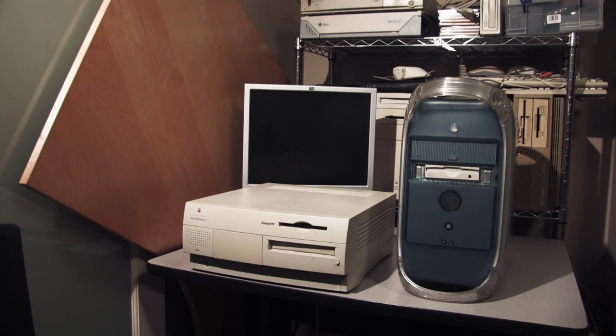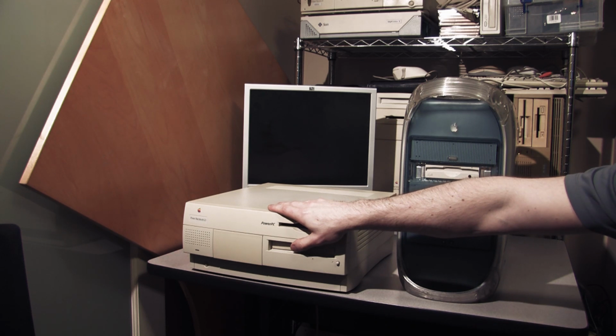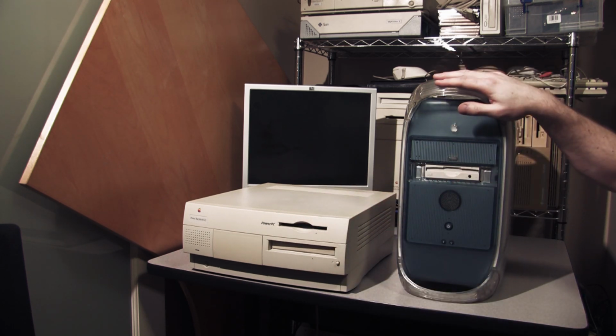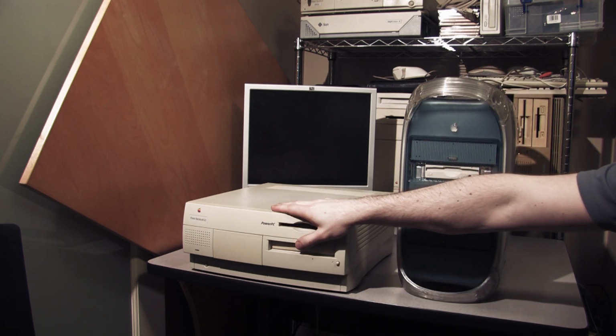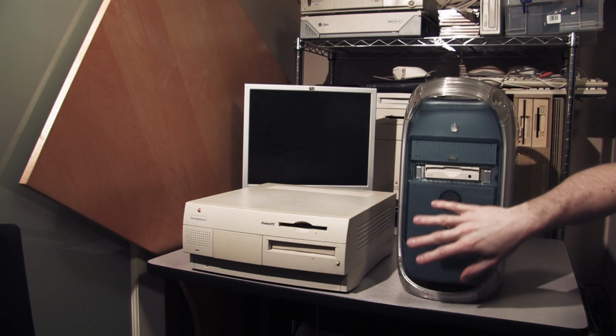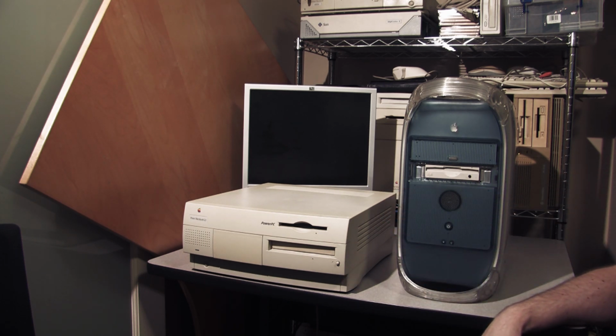Today on Paul's Old Crap, I'm going to talk a little bit about my Power Macintosh G3 desktop and the Power Mac G4 tower I have here. This is considered an old world system, and this is the new world. It has to do with how the ROM works and the general architecture of the systems.